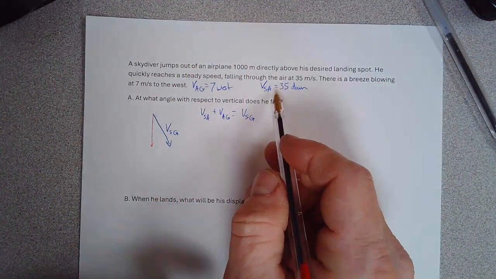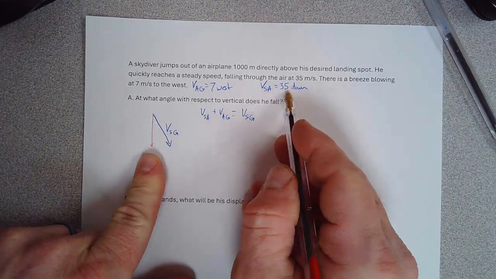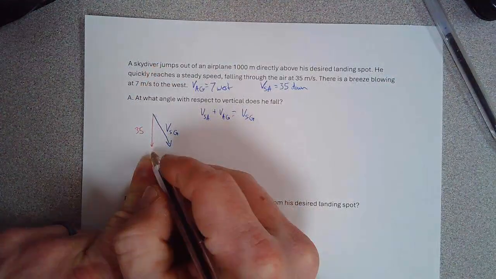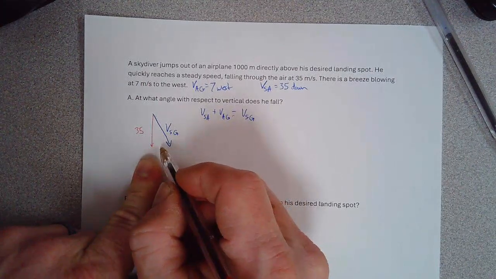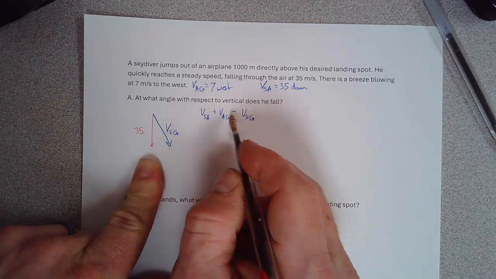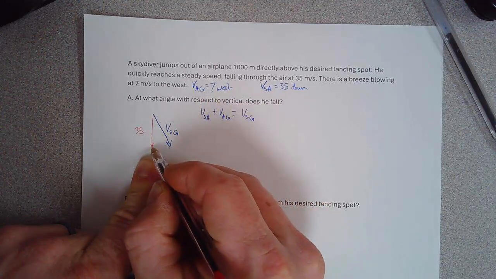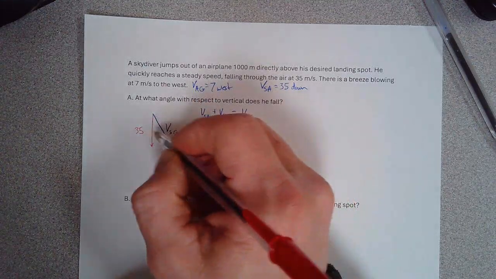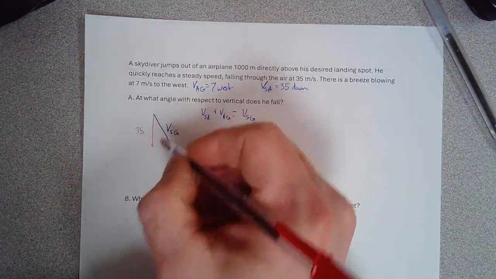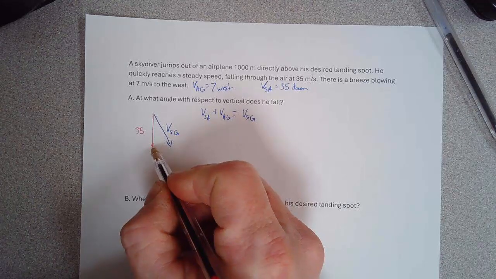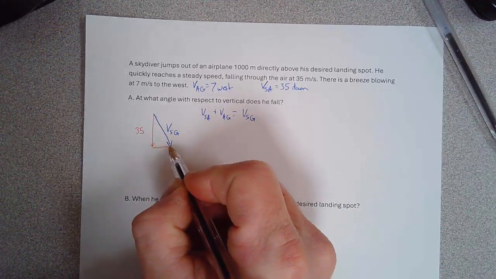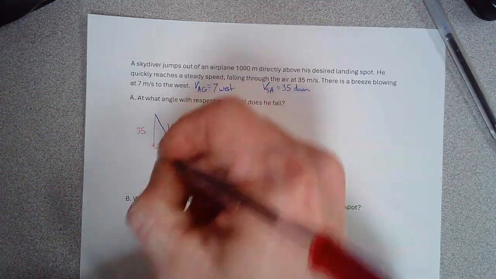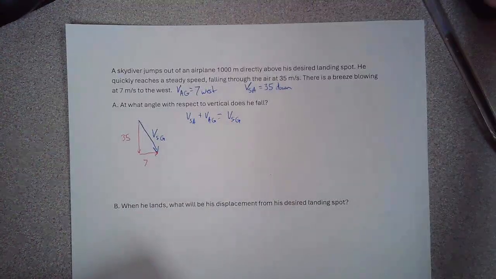So the vertical component of this is the skydiver relative to the air, which is 35 down. And then vector addition says we'll add the tip of that vector to the tail of the next vector, which is the air relative to the ground, which is, oh, I drew it the wrong way. Usually east is to the right, so I drew it the wrong way. The angle is still going to be the same, so I'm just going to leave it. I'm not going to turn this into a mess. So that one's going to be 7.